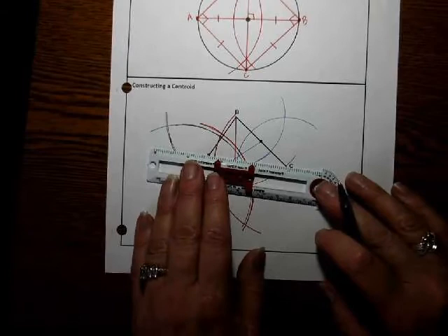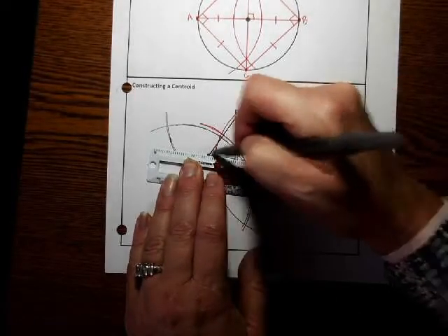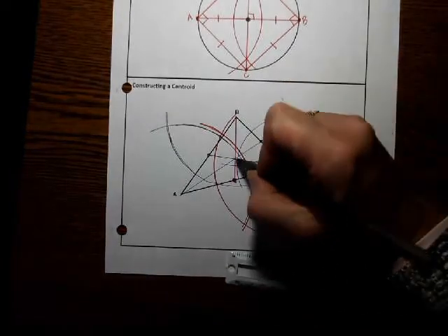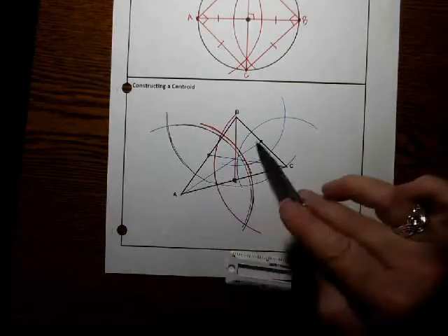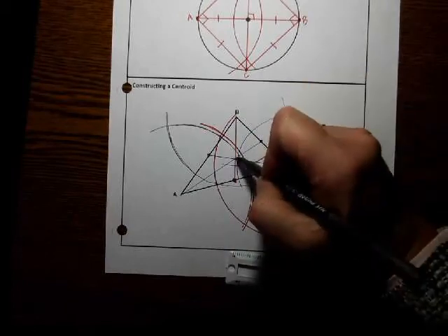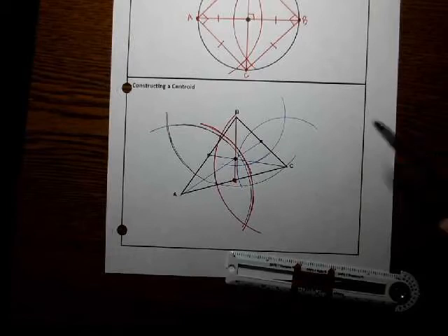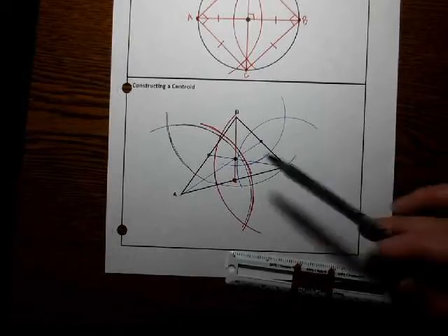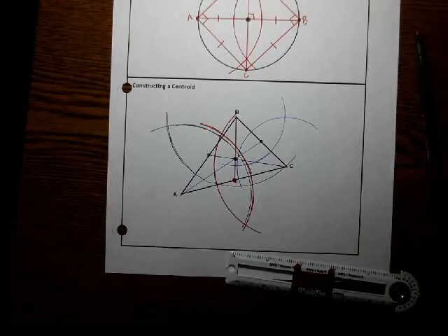median. Now where these three medians intersect, and if you notice, they do all three intersect at the same place. We have this red line here, this blue line here, and this black line here. Where the three of them intersect, that is my centroid. Again, I could have done this with just the intersection of two medians, but I wanted to verify that I had my point in the right place. So this is how you construct a centroid.